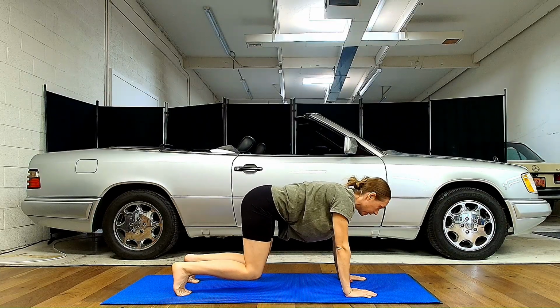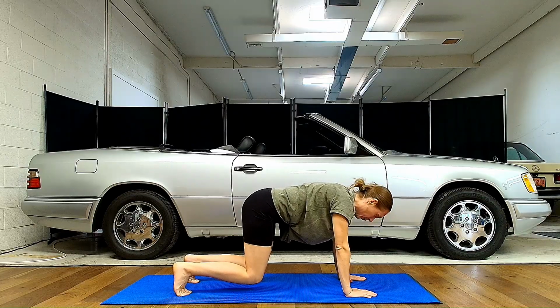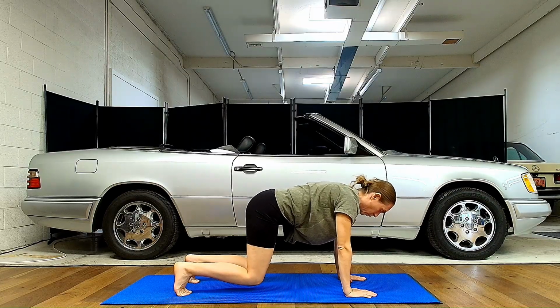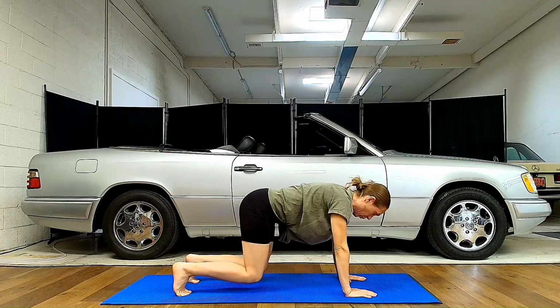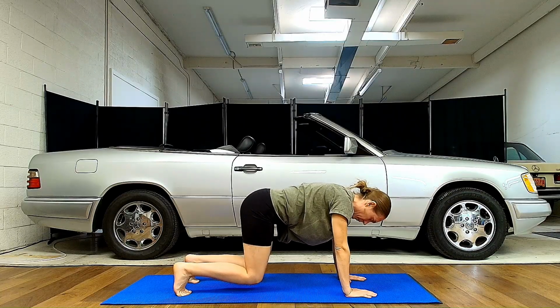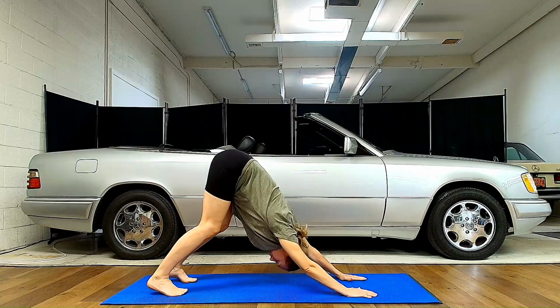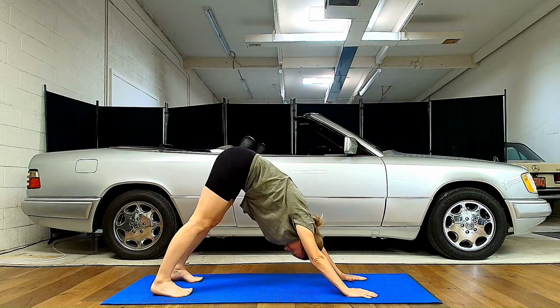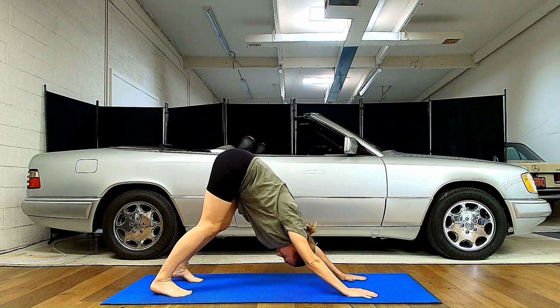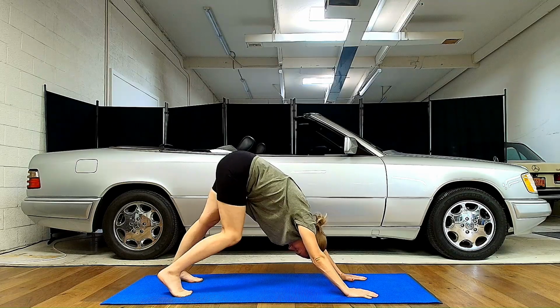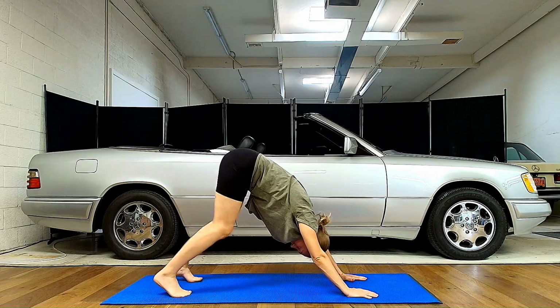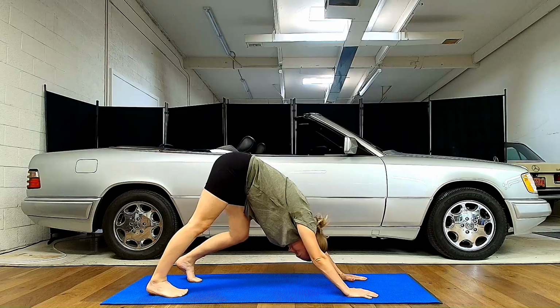ground. Inhale, stay here. Exhale, stay. Inhale, breath. Engage through the core, and then exhale, stay. Take a deep breath in, and then exhale. Send the foot up towards the floor for a down dog. Pedal your feet, bending one knee at a time.